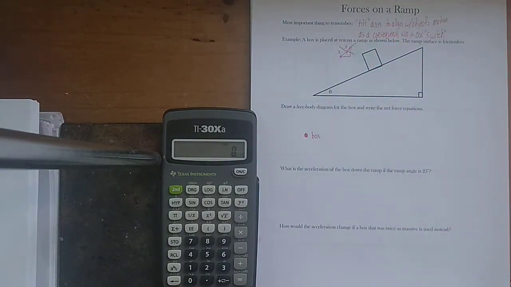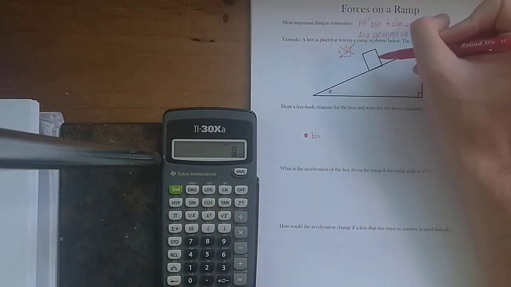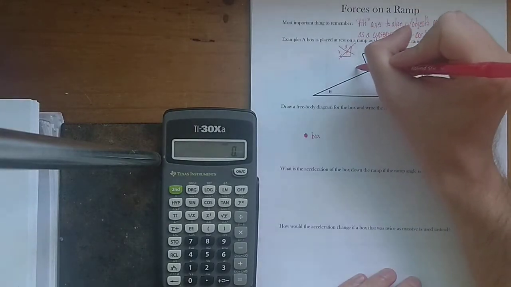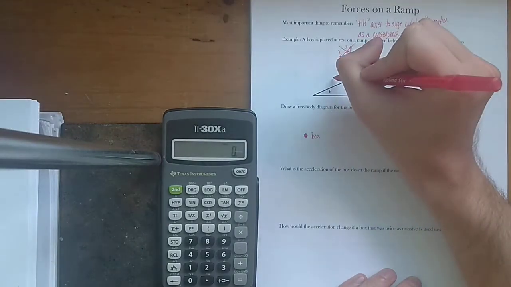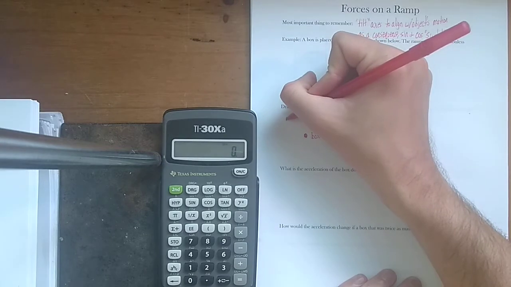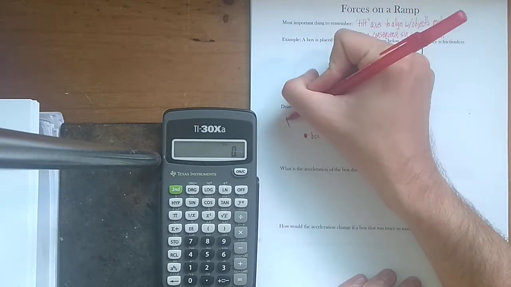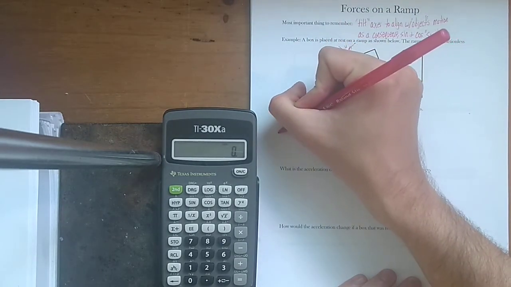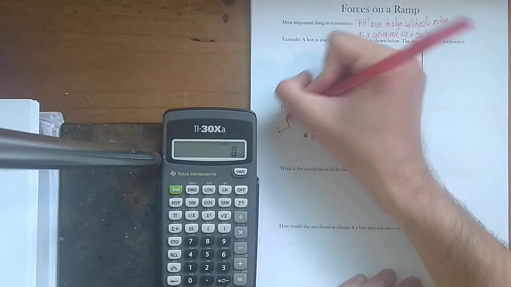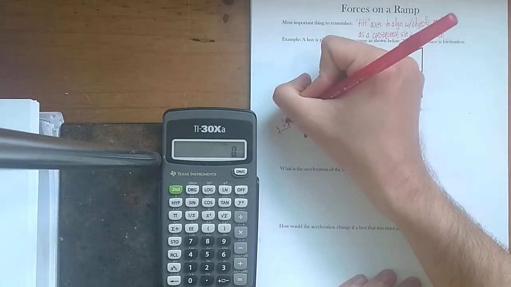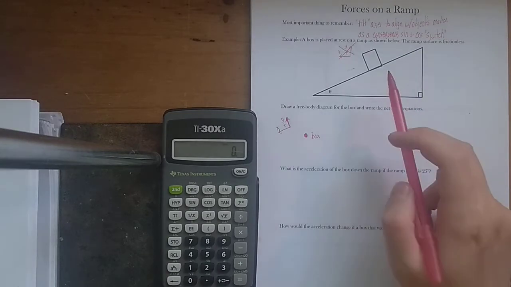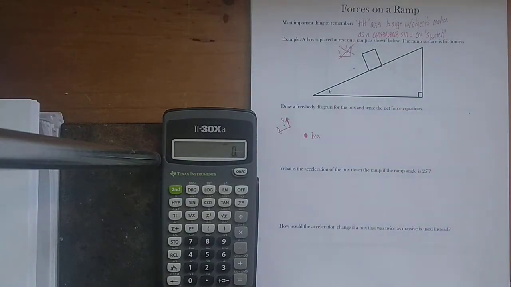Instead, what I want to do is tilt the axis to align with the motion of the object. The object is going to move in this direction, so one of my positive directions should be in that direction as well. So what I have now is X and Y like this. Now I say that the box is only moving in the positive X direction.